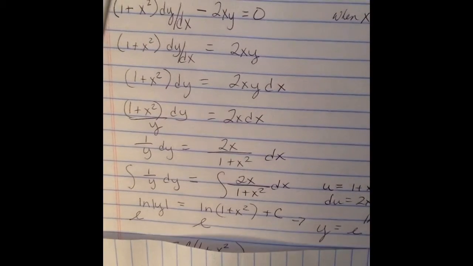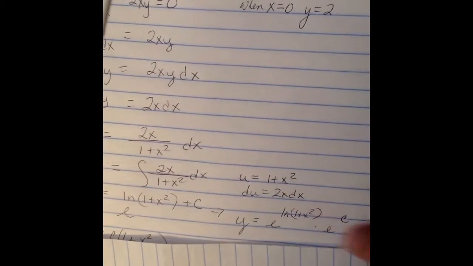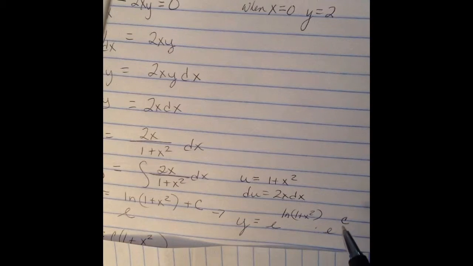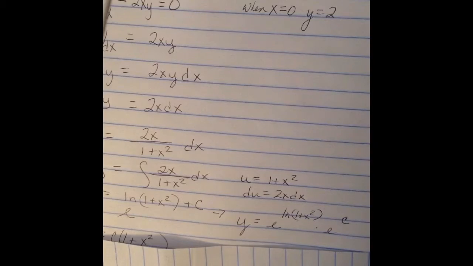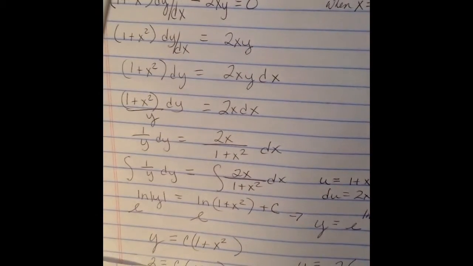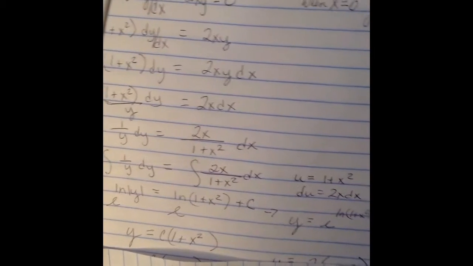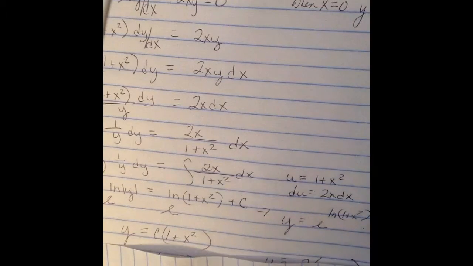So now I'm going to take the e of both sides. So I'll take the e of this and the e of this. Now remember, I can break this up as e to this times e to the c. So I can go from here to here, so that means this is going to come out front. And when it comes out front, it's just a c, and my e and my ln cancel out. So I have this as my general solution.